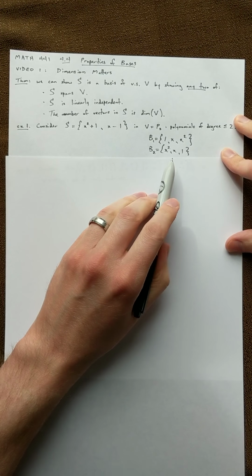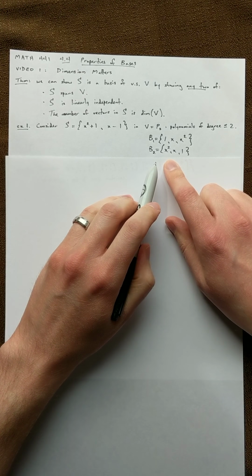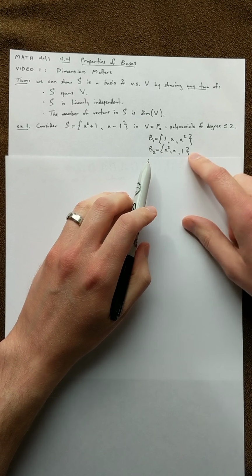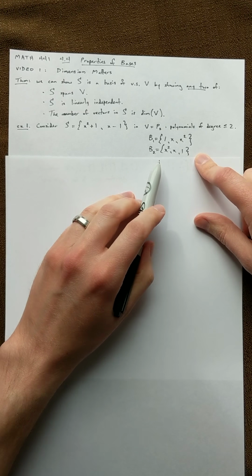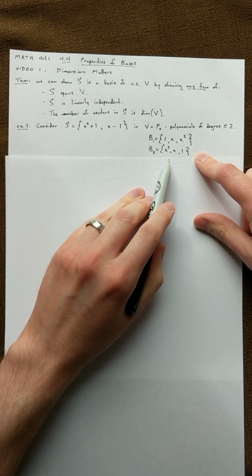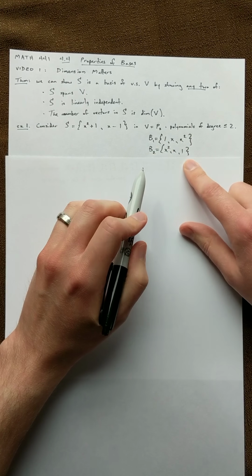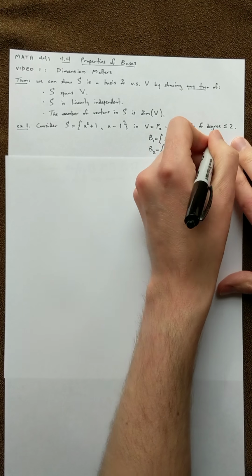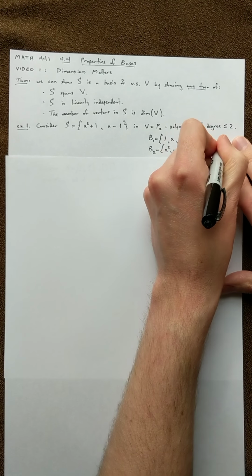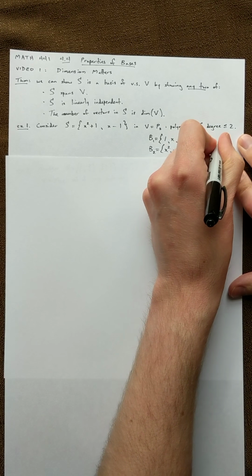And later on we will talk about ways in which the order of the basis matters. So we might consider these two different bases, but notice that they both have the same number of vectors, which is 3.